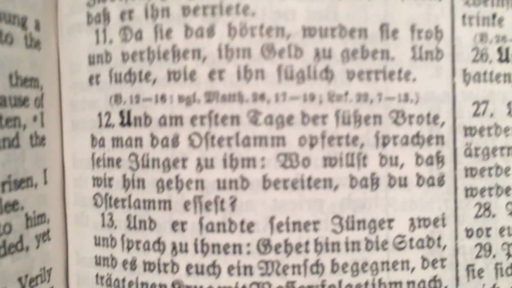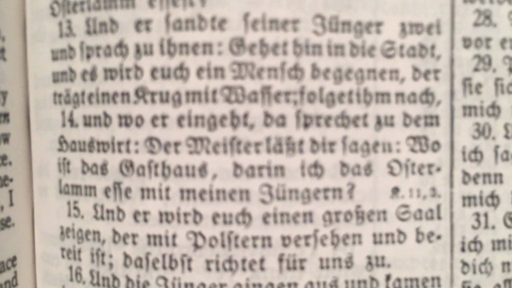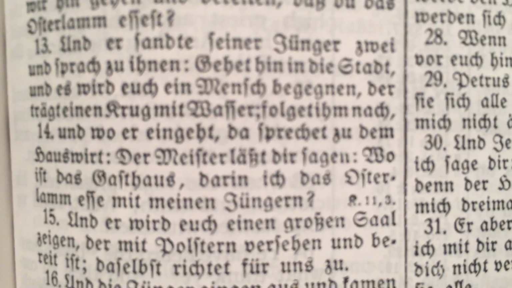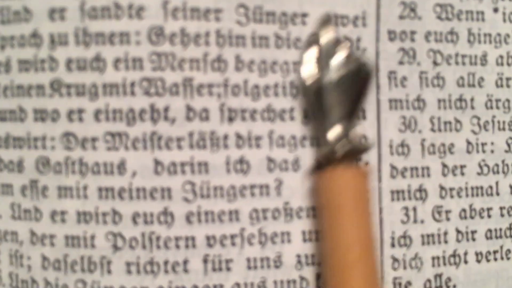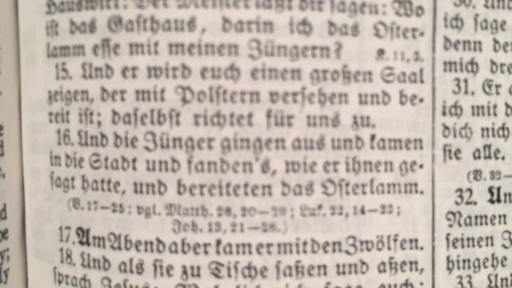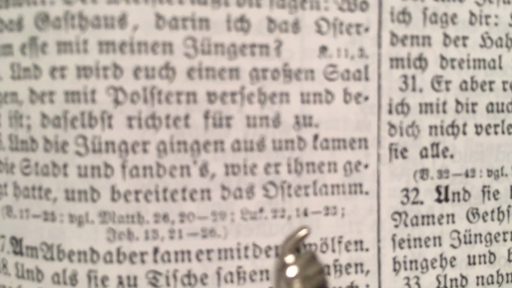Going to Martin Luther's translation, in verse 12, we find Osterlam again. In verse 14, we find the word Osterlam yet again. And now going to verse 16, once again, we find the word Osterlam right here at the end.